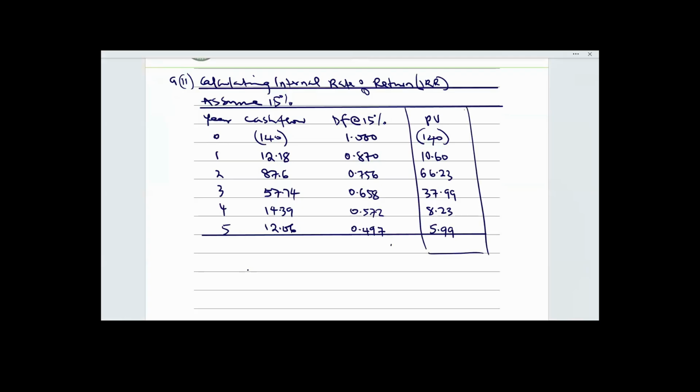Now, what's our NPV? So, I have 10.6 plus 66.23 plus 37.99 plus 8.23 plus 5.99 equal 129.04 minus 140 equal negative 10.96.